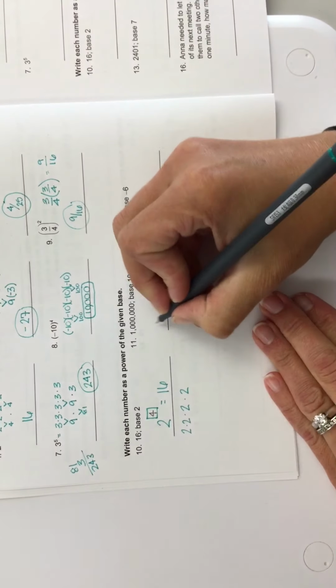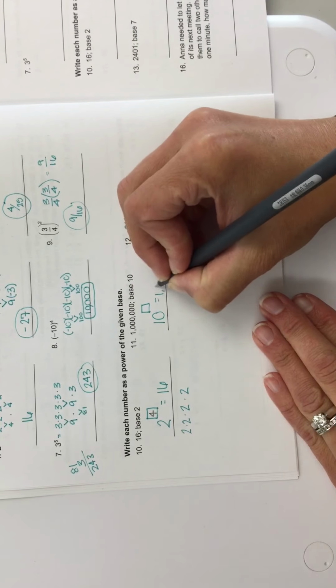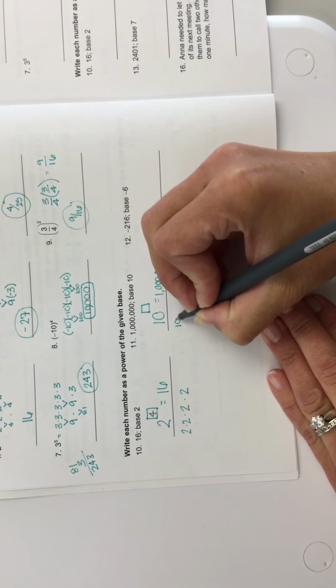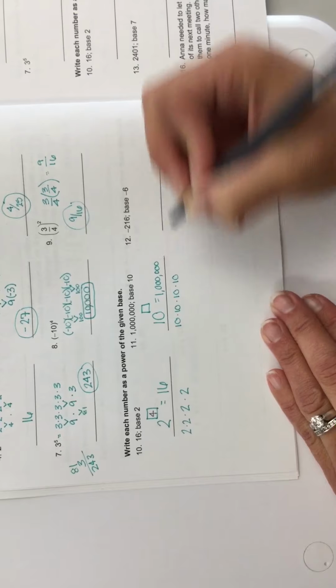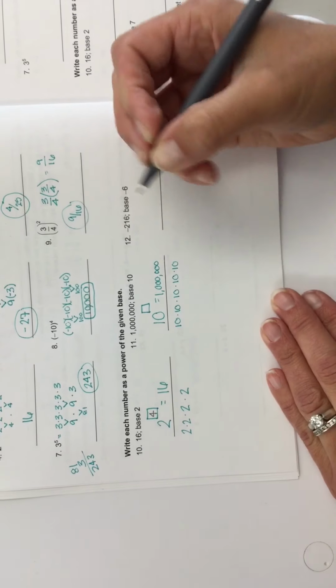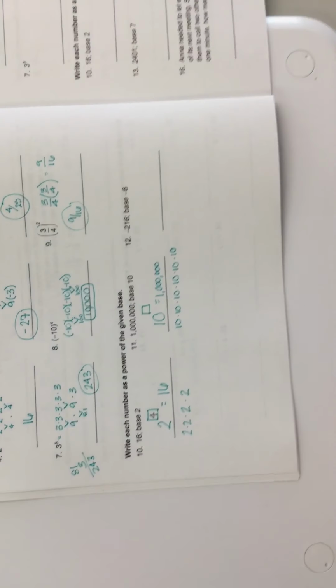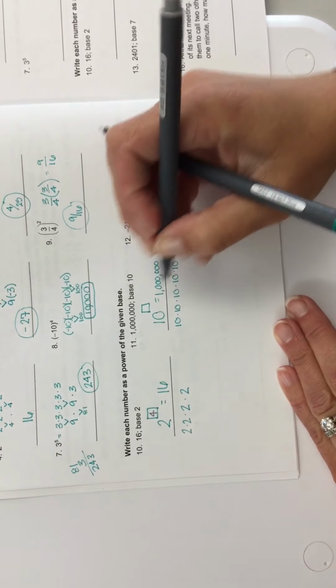The next one, I have a base of 10. What is your exponent to get to 1,000,000? So 10 times 10 is 100, times 10 is 1,000, times 10 is 10,000, times 10 is 100,000, times 10 is a million. And really there's 1, 2, 3, 4, 5, 6 zeros.